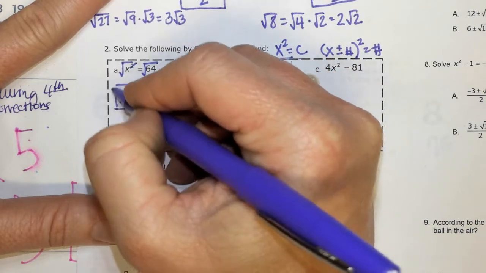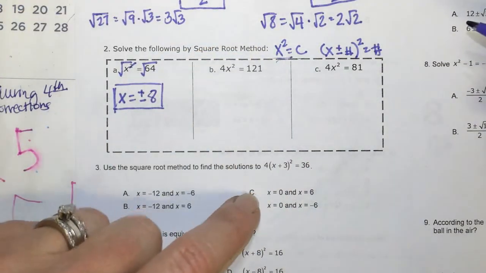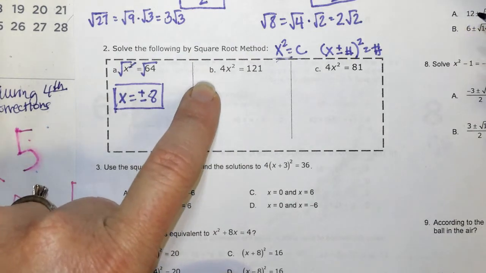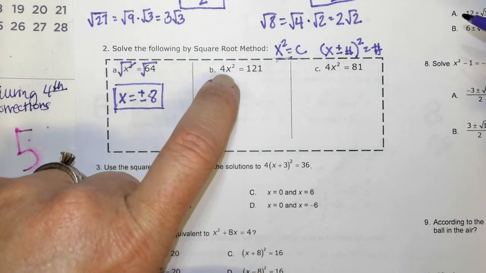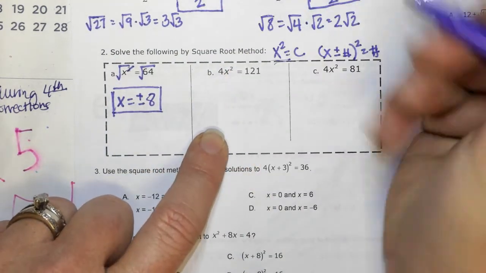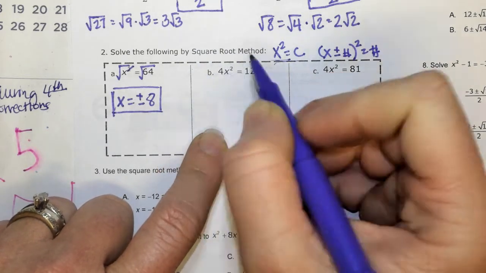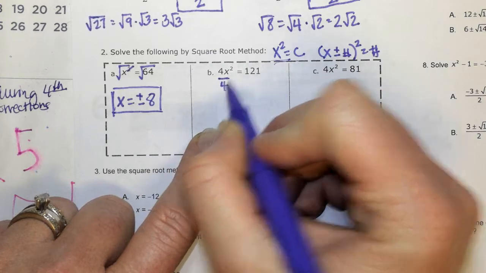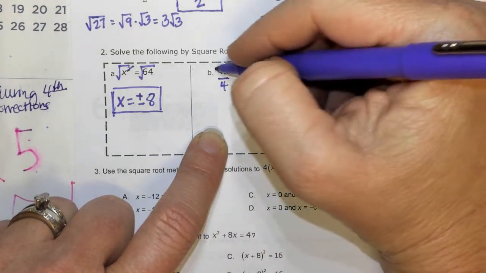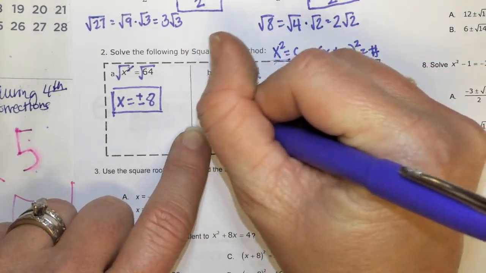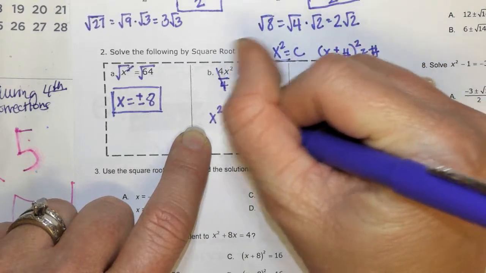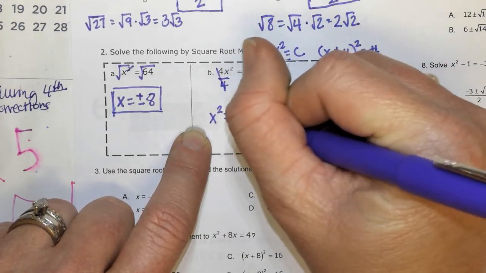And those are my solutions. Okay, for B, we're going to have to do a little bit of work because our x squared is not by itself. So in order to get it by itself, I'm going to divide, because 4 is being multiplied here, and I want to undo the multiplication. So this goes away. So now I have x squared equals 121 divided by 4.